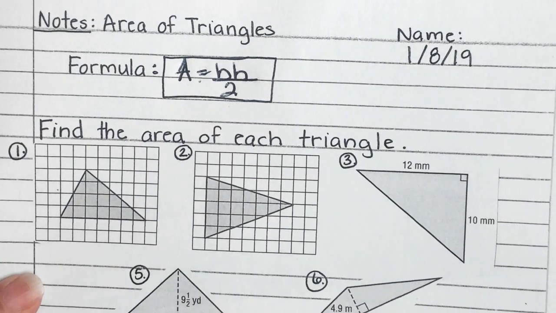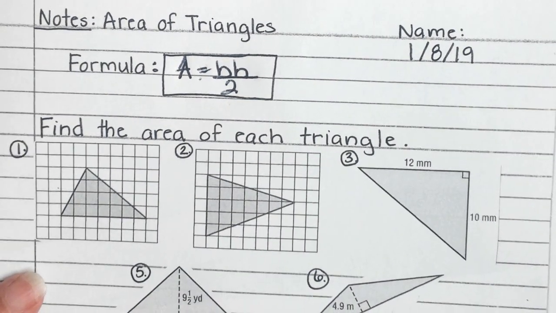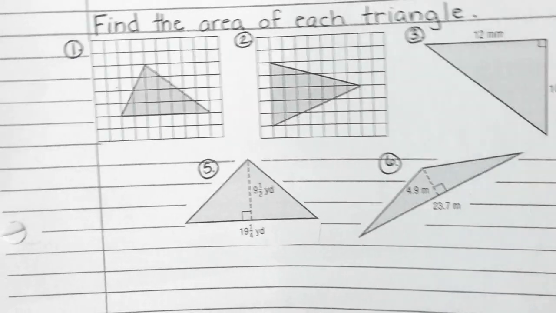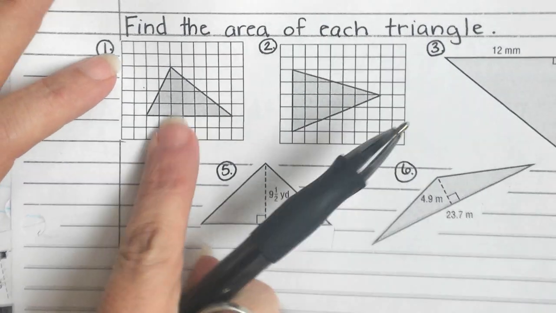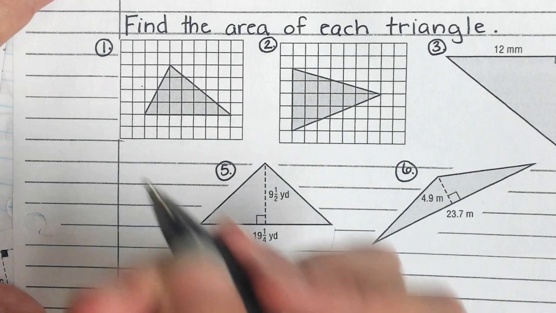Now, I'm going to kind of jump around on these notes so we can all see as many as possible, okay? So we're going to start with number 1, and then we'll jump around. Okay, so number 1, I'm going to go down the paper. You've got to kind of decide how you want to do it.